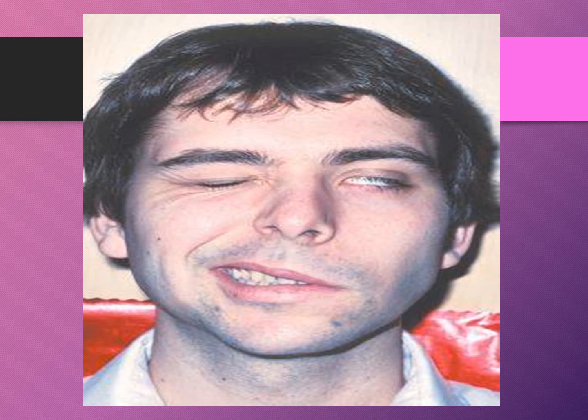So here we see a patient with a facial nerve paralysis on the left, with incomplete eye closure and inability to lift the corners of the mouth.